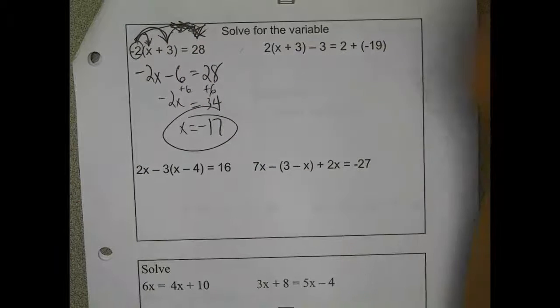So if you're able to follow these steps, be prepared to come to class to talk about them and to show me what you know.